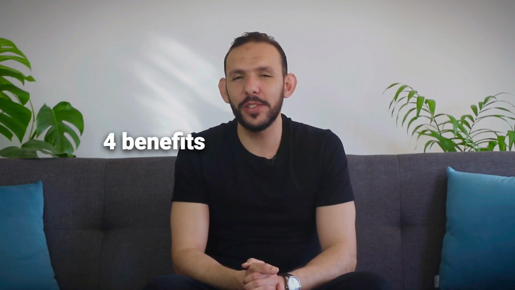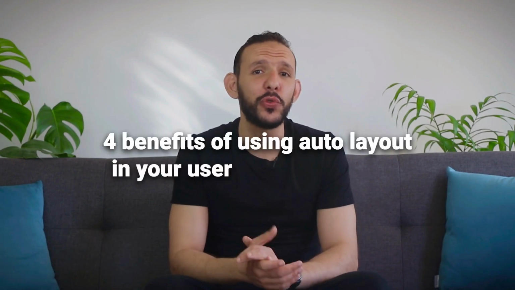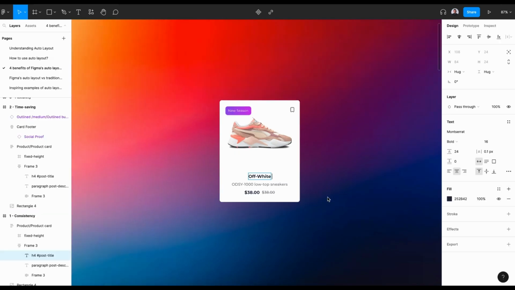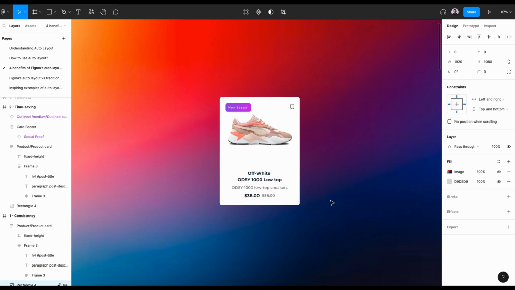Here are 4 benefits of using auto layout in your user interface design. 1. Consistency. If a UI card contains a product image, title, and price, auto layout can keep these elements aligned and spaced correctly, even if the length of the title changes.